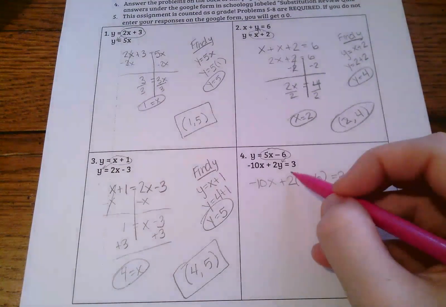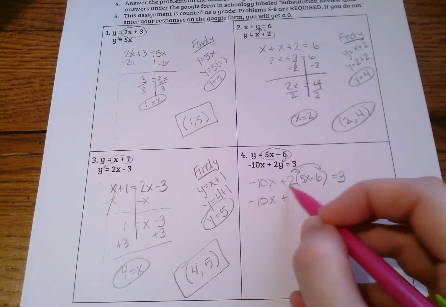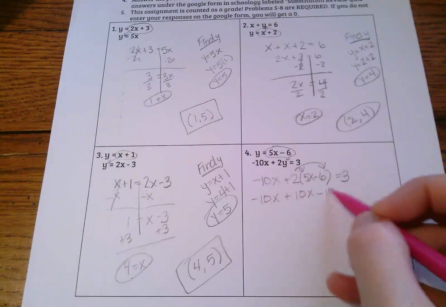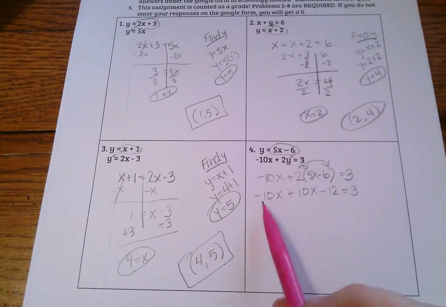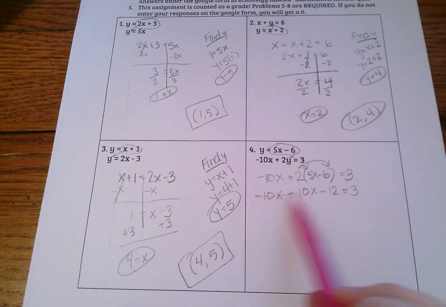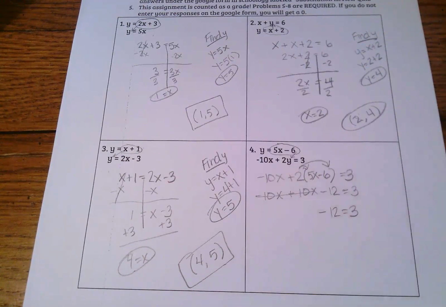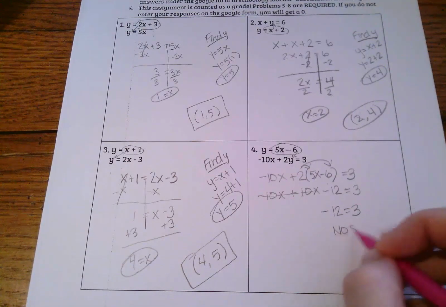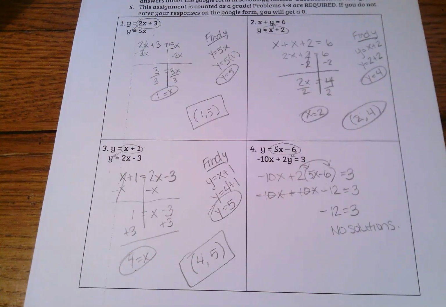So now to solve this equation, I have to distribute my 2. So I have negative 10x plus 2 times 5 is 10x. 2 times negative 6 is negative 12 equals 3. Well, if I look here and I combine my like terms, negative 10x plus 10x, that cancels and that's just 0. So I'm left with negative 12 equals 3. Is that possible? No, it's not possible. So that means there are no solutions. Remember, you can get no solution, one solution, or infinitely many solutions when you're working with these problems, okay?